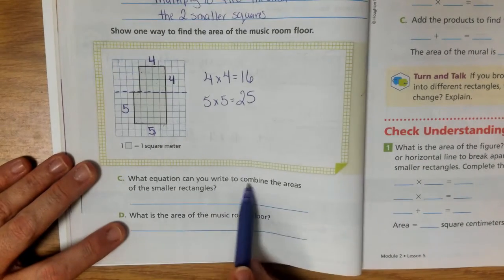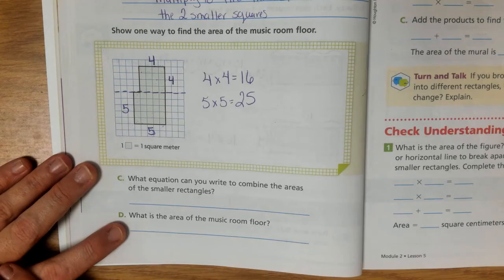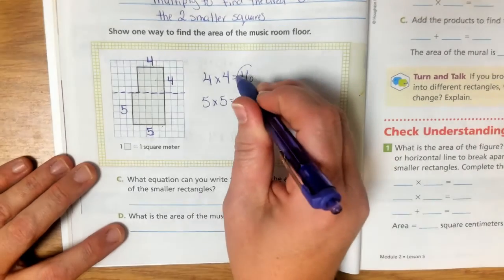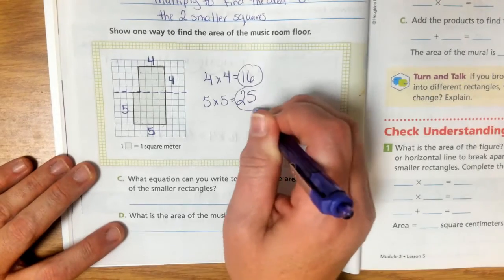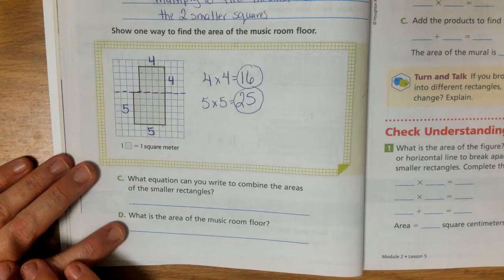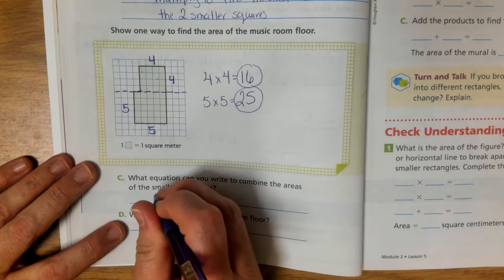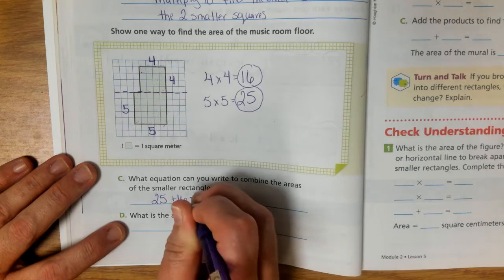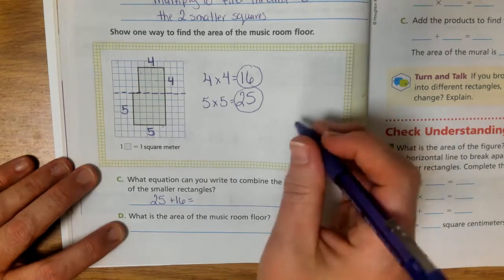So what equation could we write to combine the areas of the smaller rectangles? Well, I know that this is the area of one, this is the area of the other. So couldn't I add those two? Right? So my equation could be 25 plus 16 equals, and let's do that math.